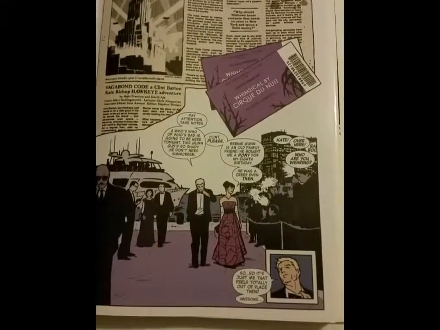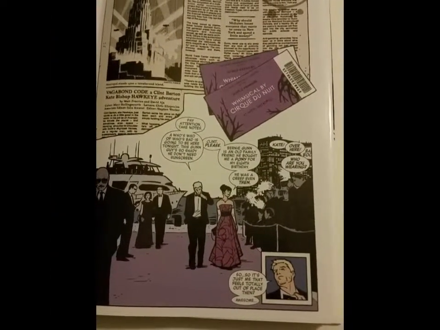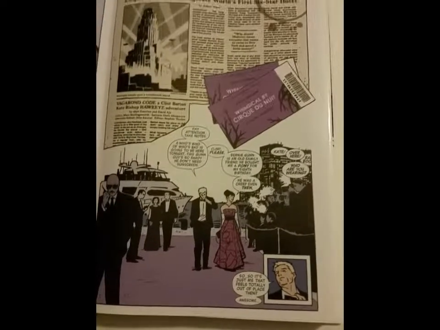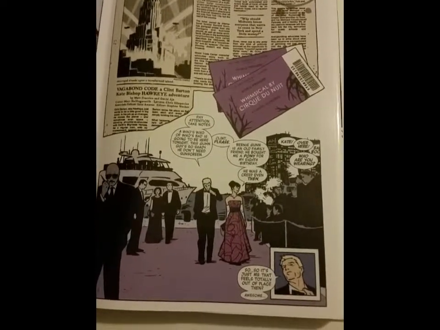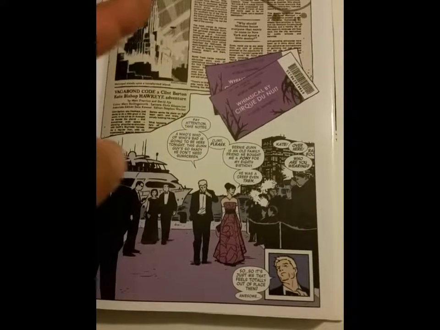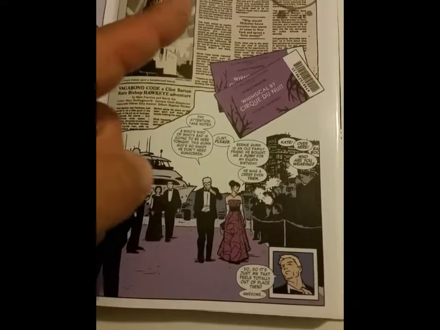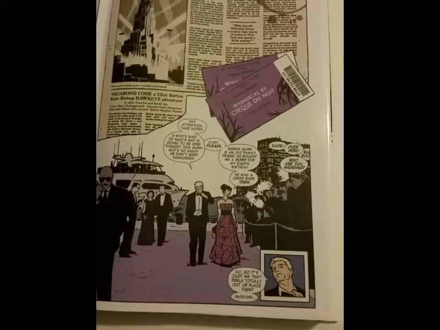The next thing I want to show you guys in Hawkeye is this very clever page, in that, see right here, you have the newspaper cutout.